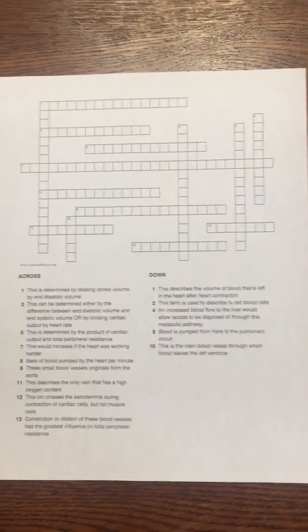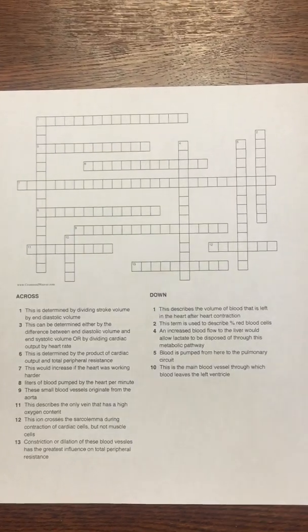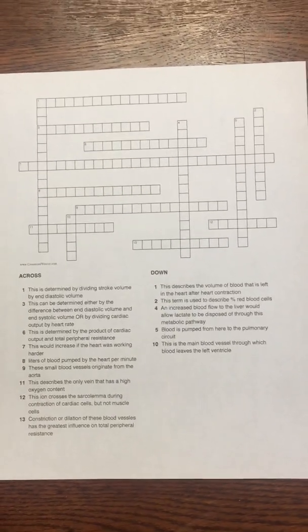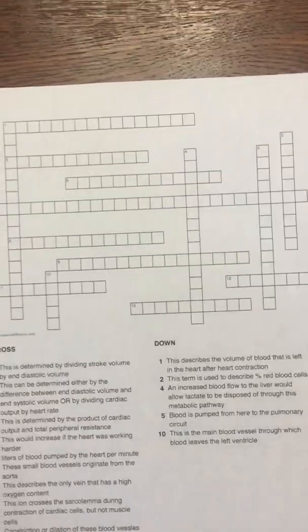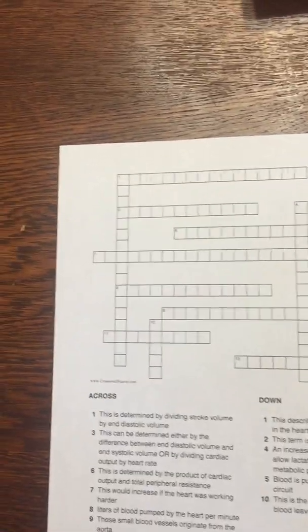So this part of your Kin 425 lecture for Wednesday, February 10th, I'm going to be going over this crossword puzzle and walking you through the solutions for this crossword puzzle. So this is a cardiovascular system review.